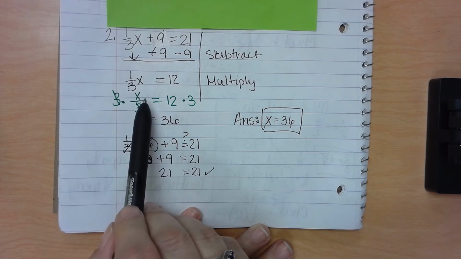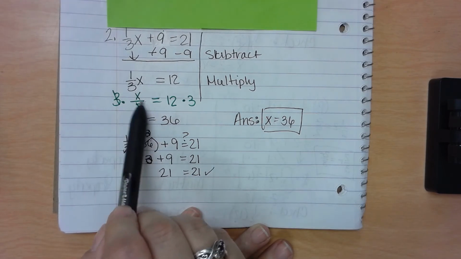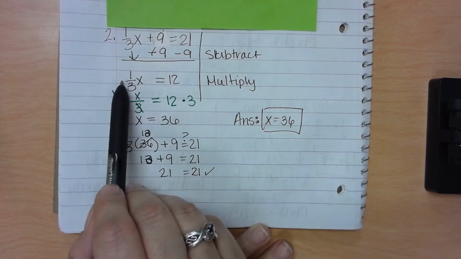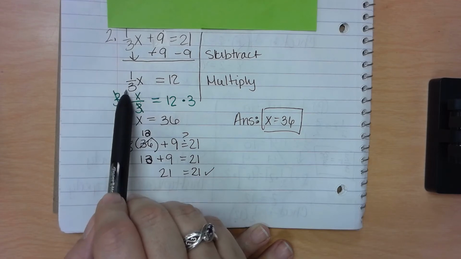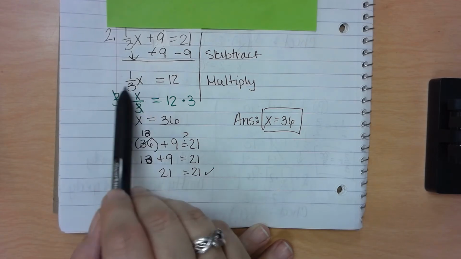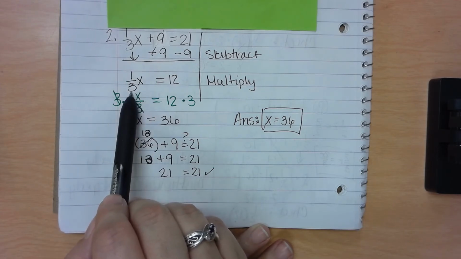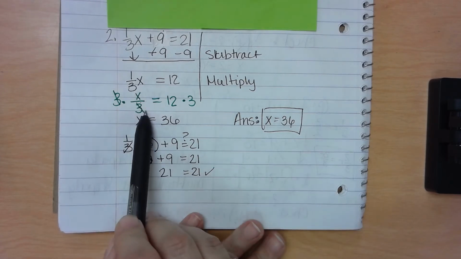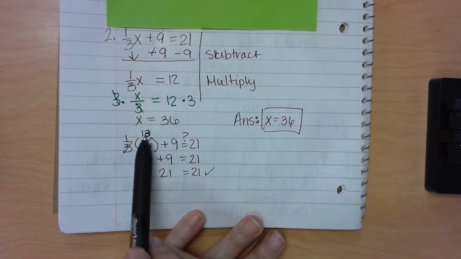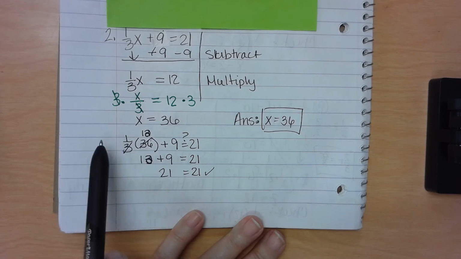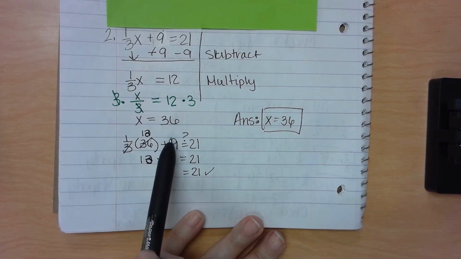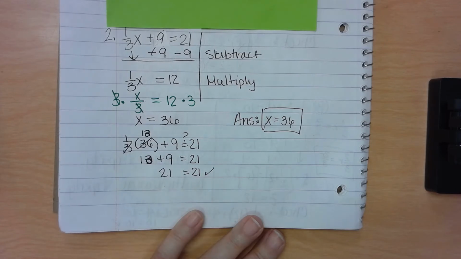So it's easier to see what is going on this side, so we can do our opposite on the other side. If you made a mistake and did division here, dividing by 1/3, it would get really messy and you would probably use a calculator for that. I would recommend just rewriting it. It's much simpler. And then we check it, and here's where you would have caught your error if you'd made a mistake. 1/3 times 36 gives us 12, plus 9 is 21.